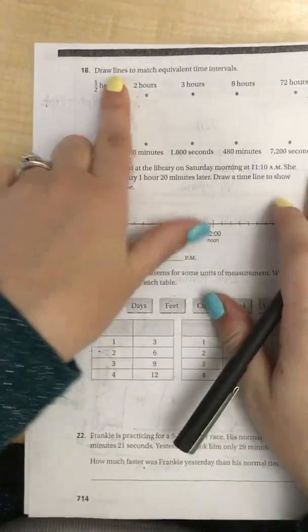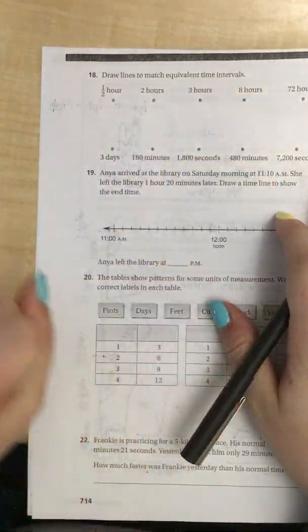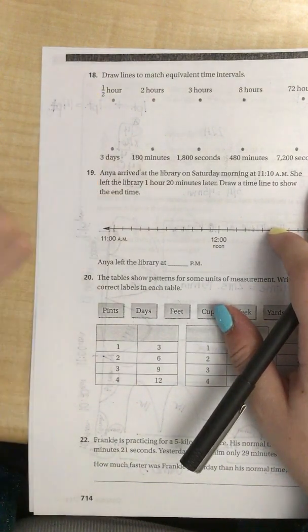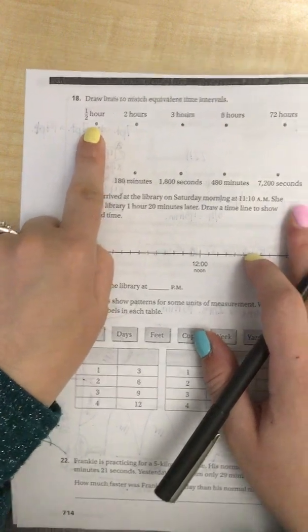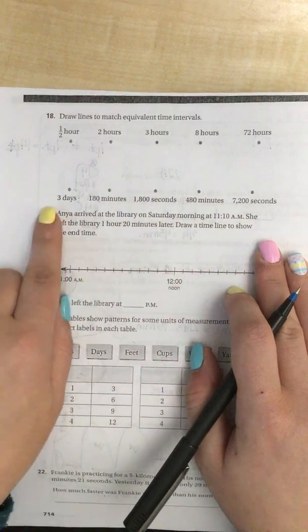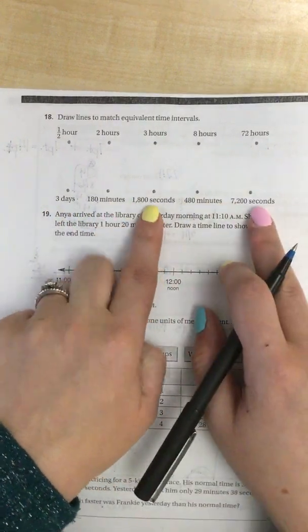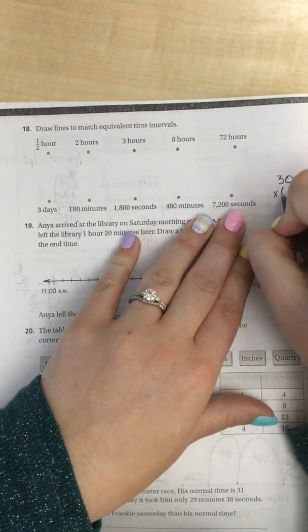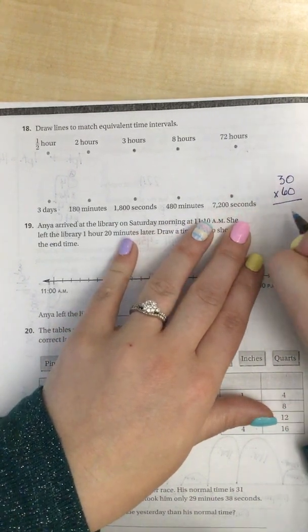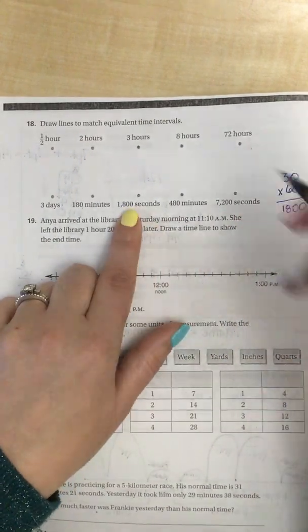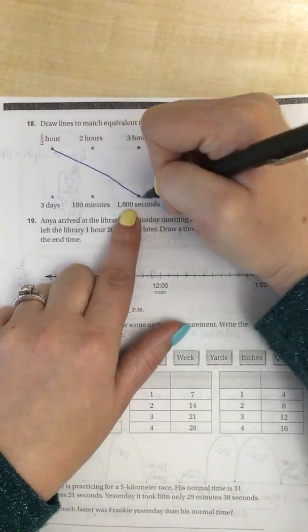All right, moving on to the last page. Question 18, draw lines to match equivalent time intervals. Well, we have to figure out what half an hour is. We know that would be 30 minutes because half of 60 minutes is 30, but there is not 30 minutes here. So I know I'm going to have to turn it into seconds. So I'm going to do 30 minutes times 60 seconds each minute gives me, 6 times 3 is 18, 2 zeros behind it, 1,800 seconds. So 1/2 hour is 1,800 seconds.